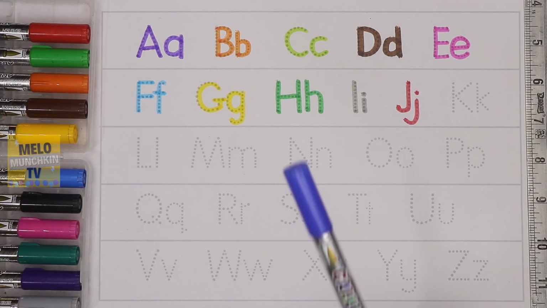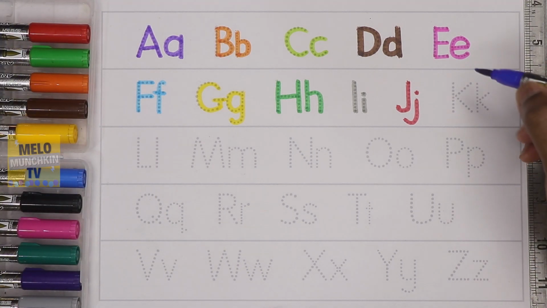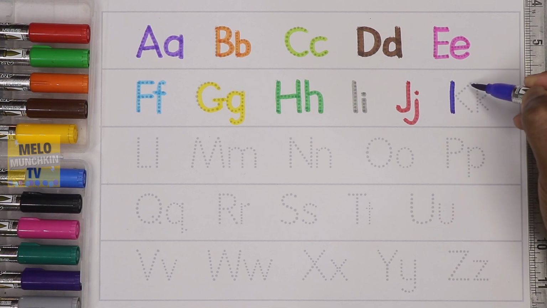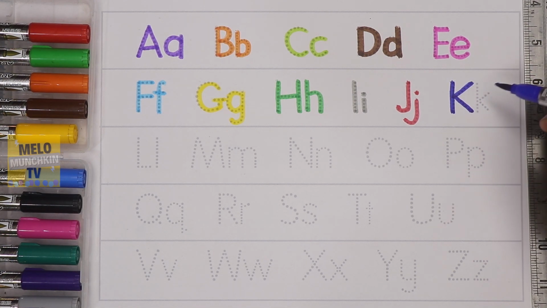Next I'll choose dark blue color and write the letter K. This is capital letter K and this one is small letter K. K for kite. K for kite.